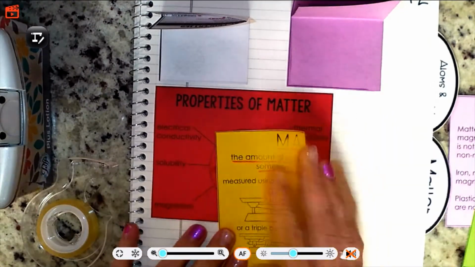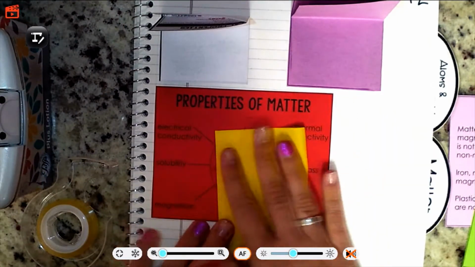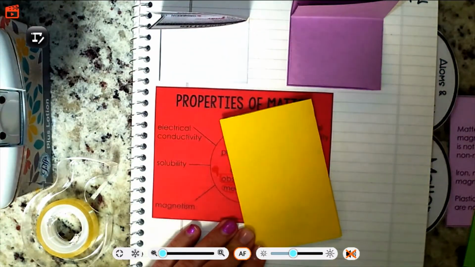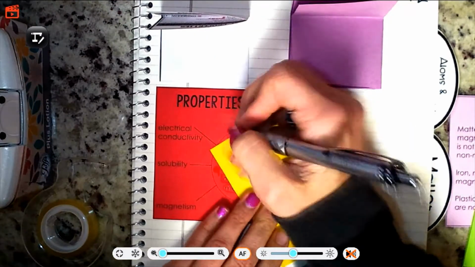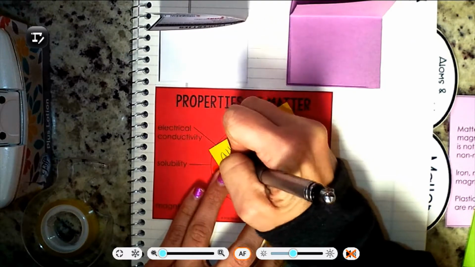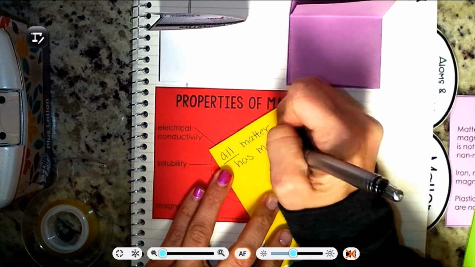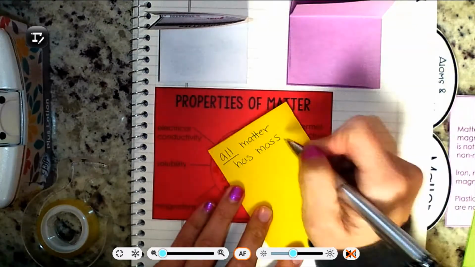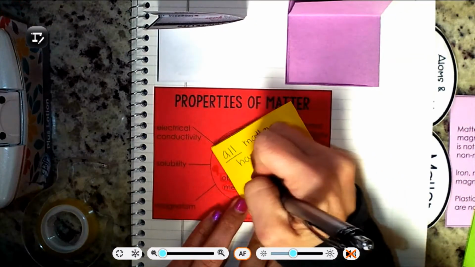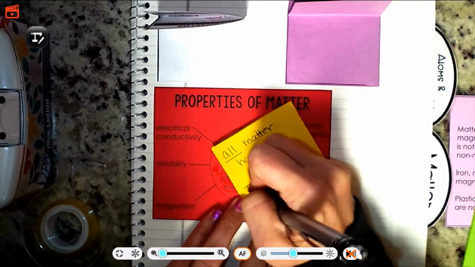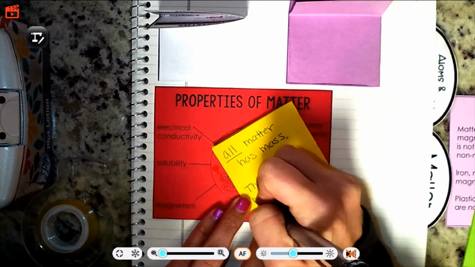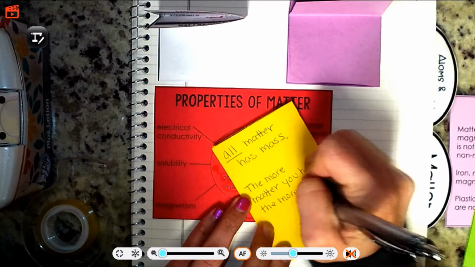So the first thing you're going to do is fold it in half like this, and we're going to actually write something on the back. So get your pen or pencil, and you're going to write down this. This is important. All matter has mass. Even if it's just a little bit, like air, it doesn't weigh a lot, but it does have mass. So the more matter you have, the more mass.